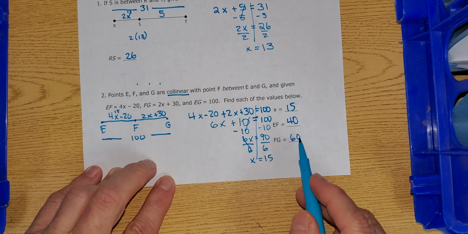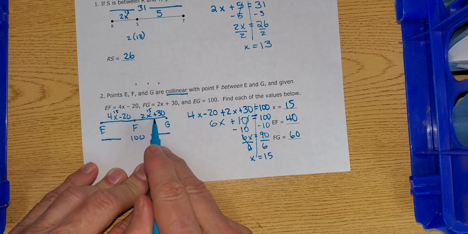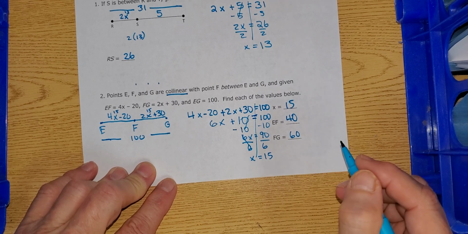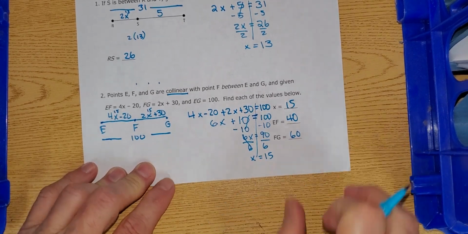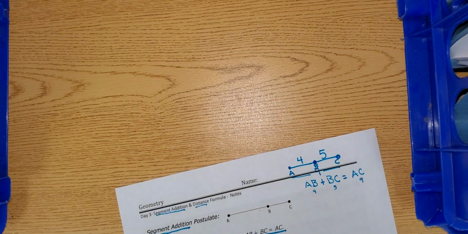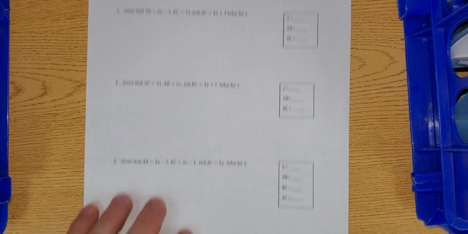But we can prove it. Okay, let's plug 15 in here. So 2 times 15 is 30, plus 30 is 60. Very good. So that's segment addition, all right? And what you're going to be doing is these 4 problems, and I'll have that online. So these are the 4 problems that you're going to be doing to practice on that.